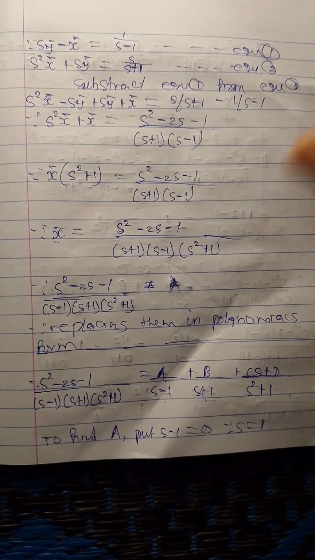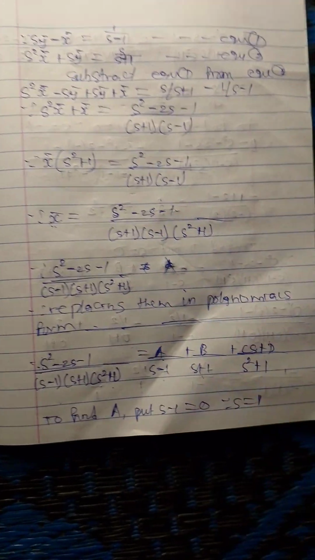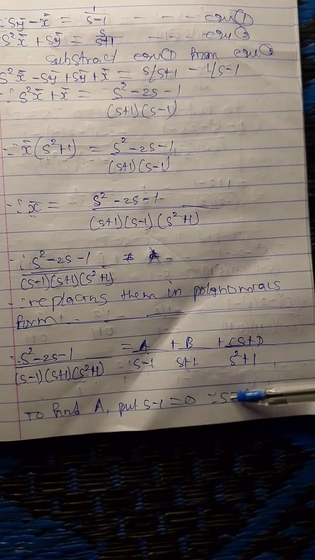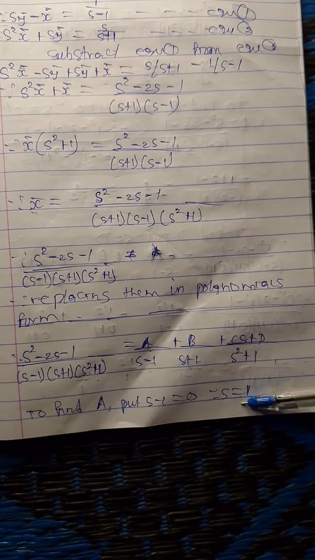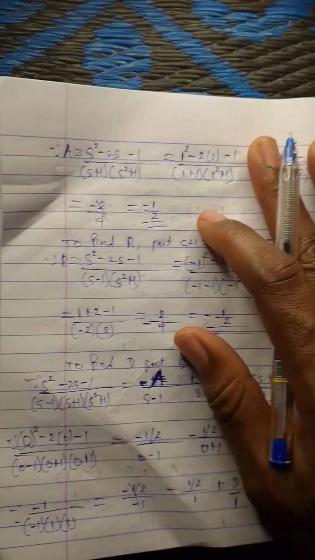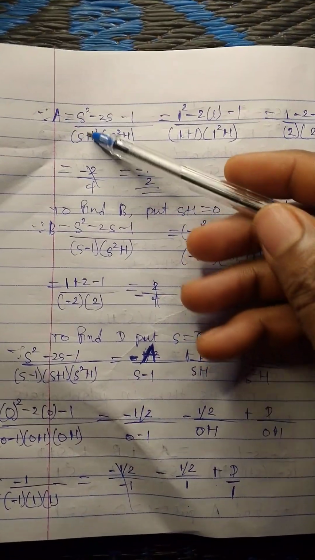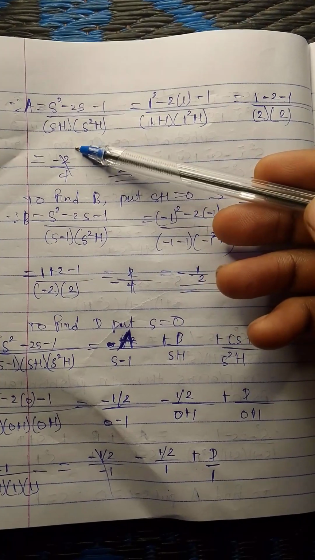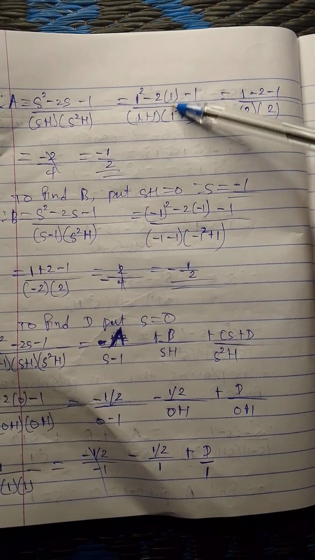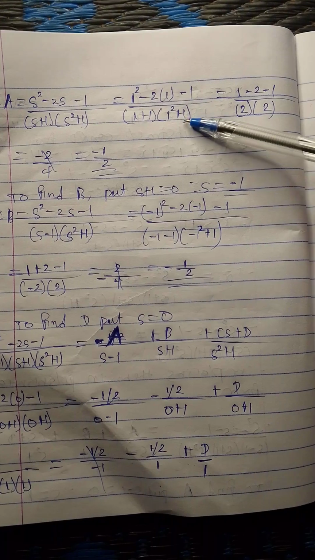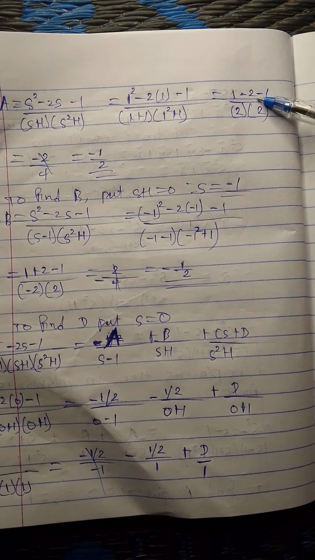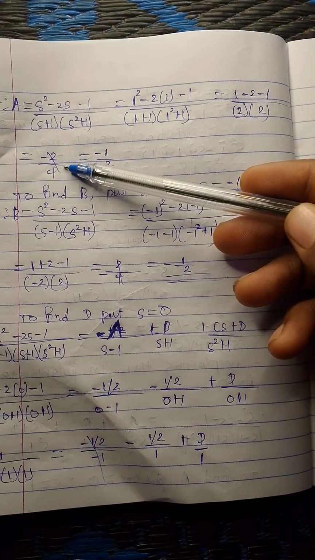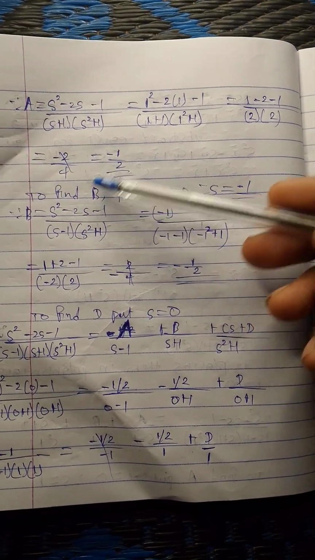Okay, so what's the next thing? After doing that, to find a, put the denominator of a equal to 0. So x minus 1 equals 0, therefore x is equal to 1. Then a is equal to x squared minus 2x minus 1 all over x plus 1 and x squared plus 1. Putting x equal to 1 in this equation, I have 1 squared minus 2 bracket 1 minus 1 all over 1 plus 1 bracket 1 squared plus 1. So I get 1 minus 2 minus 1, which sums to minus 2, all over 4. This divided by this gives minus 1 over 2.